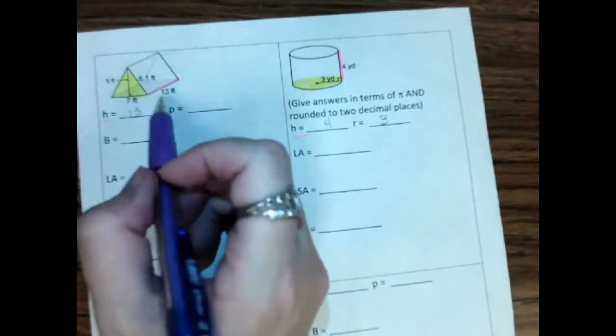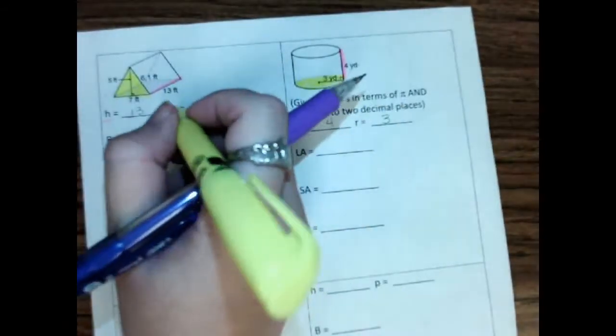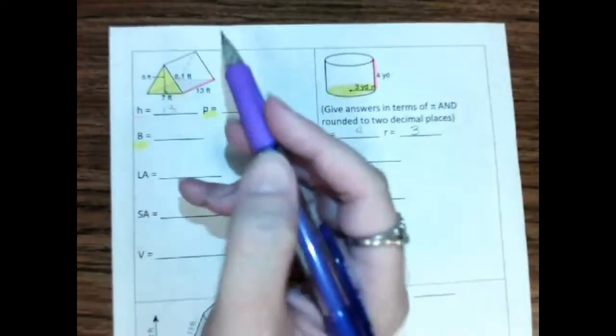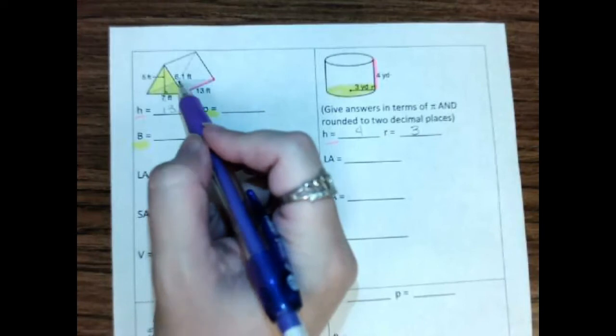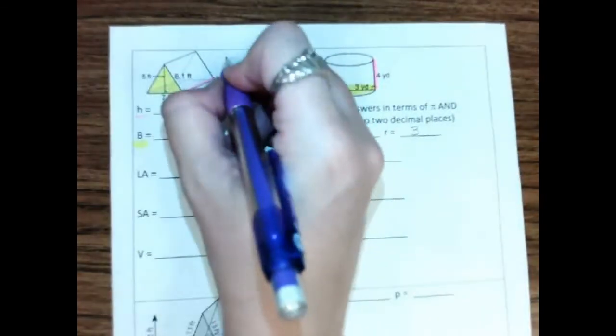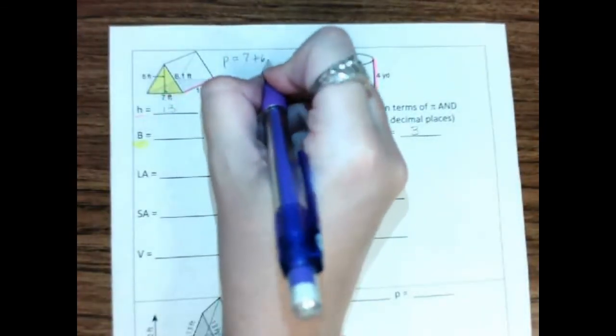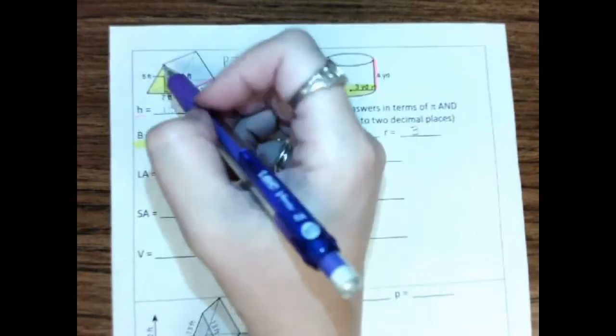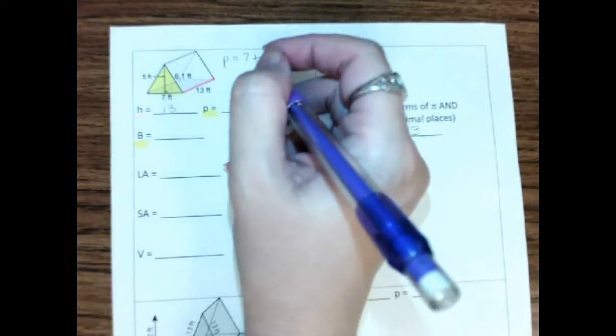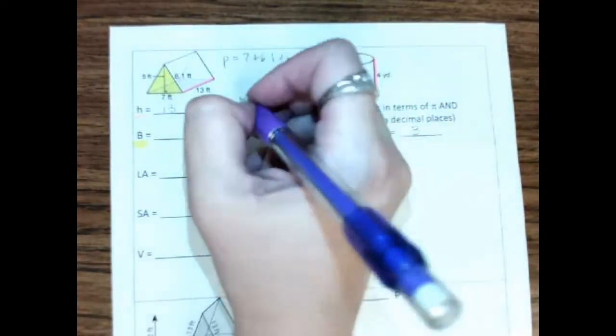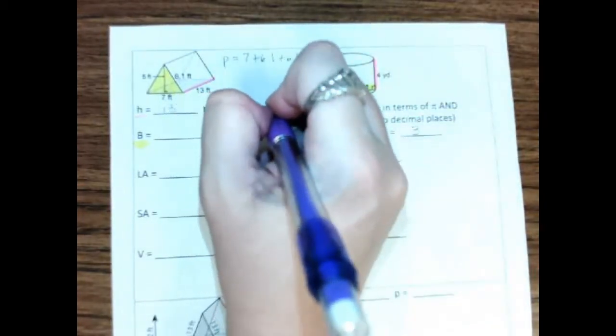Now on this one, I need the perimeter of the base. So for the P and the B, I'm just looking at the yellow triangle here. Well, the perimeter is 7 plus 6.1 plus 6.1, because this is an isosceles triangle. So I add that up on my calculator, and I get 19.2 feet.